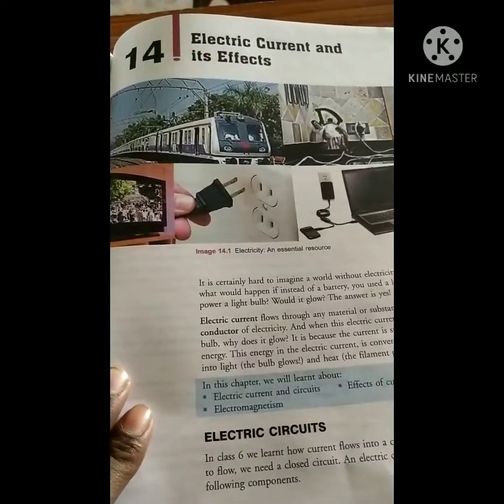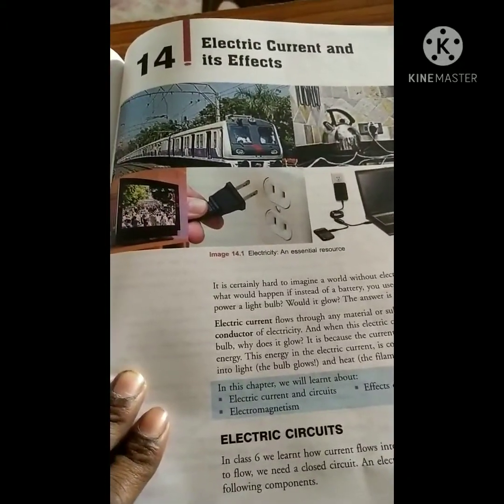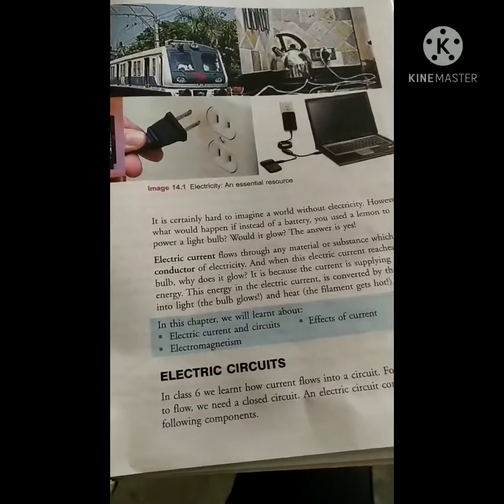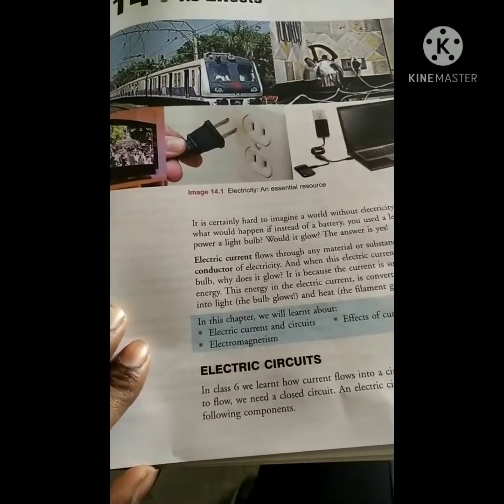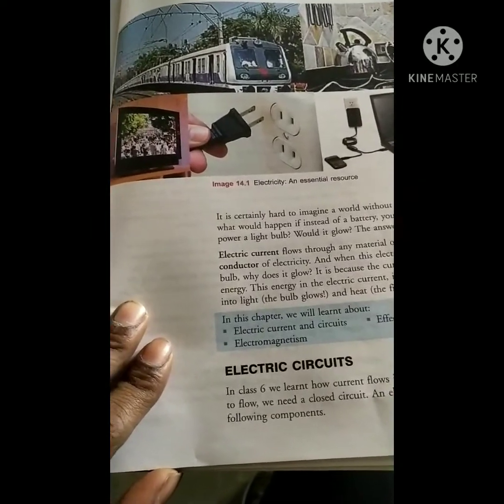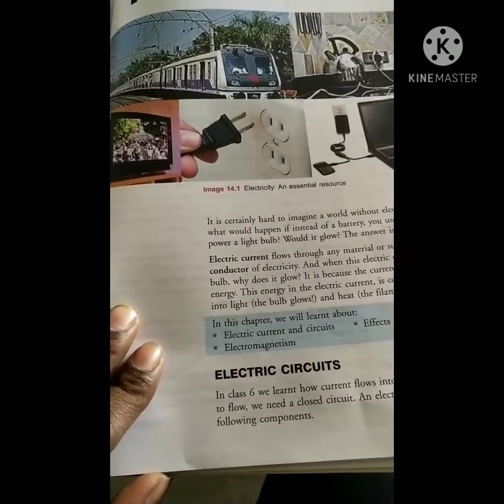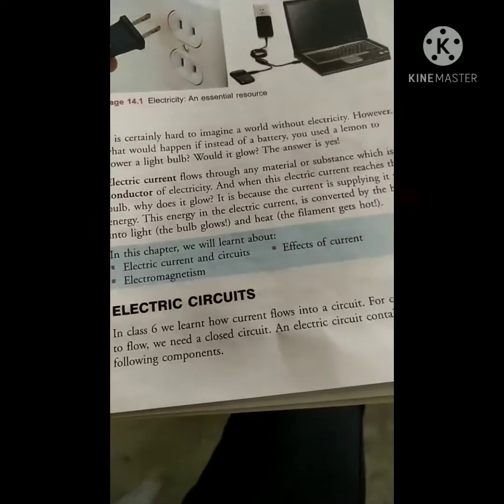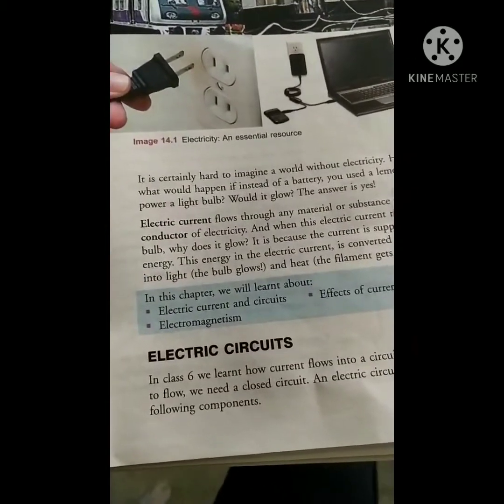Students, today we will read your chapter 14, electric current and its effects. You know what electric current is? Everything around us is running due to electric current. The train, your mobile, your fan, your AC, refrigerator, all your appliances are running through electric current. Then this electric current passes through the circuit.